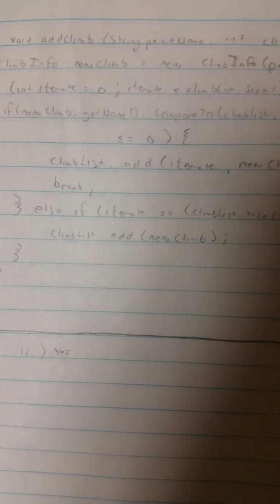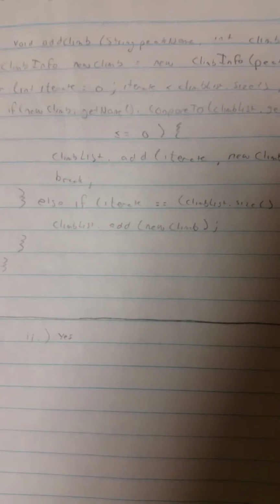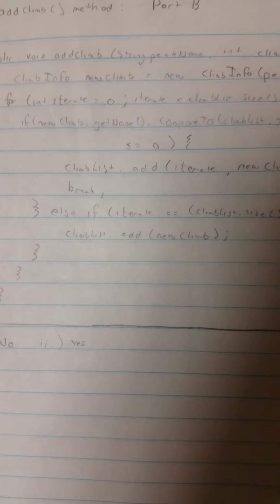So that just adds the new climb object to the end of the list because it would be the last object alphabetically anyway. Then you just break out of the loop because the for loop wouldn't end naturally, and then it's over.